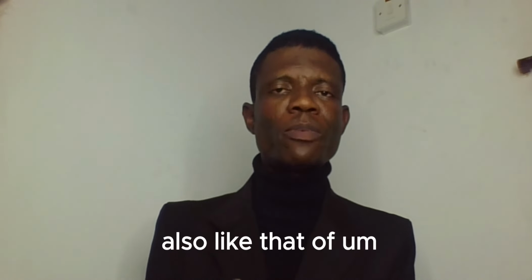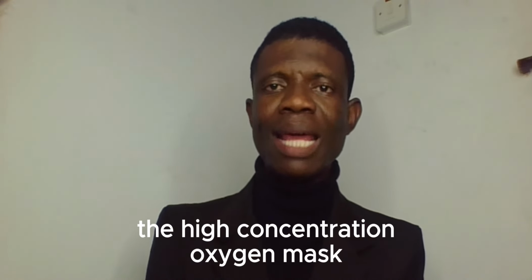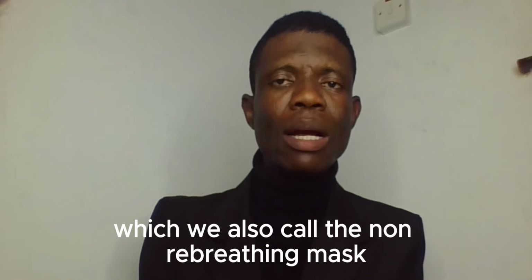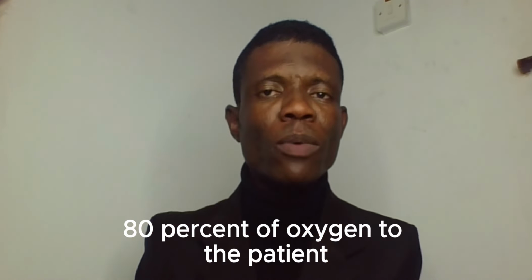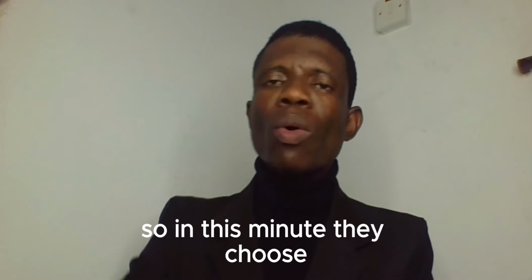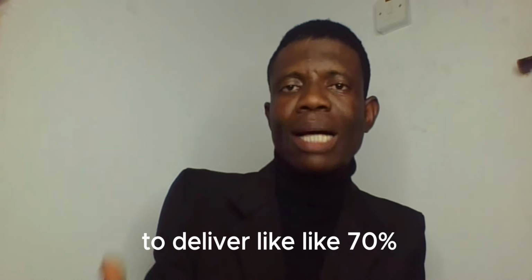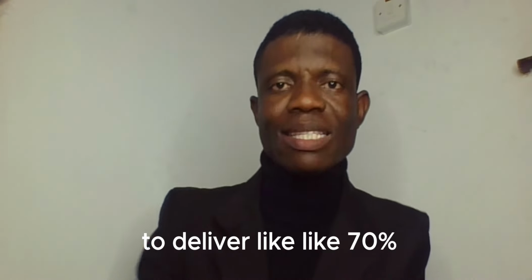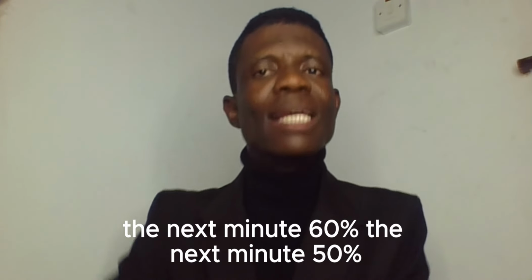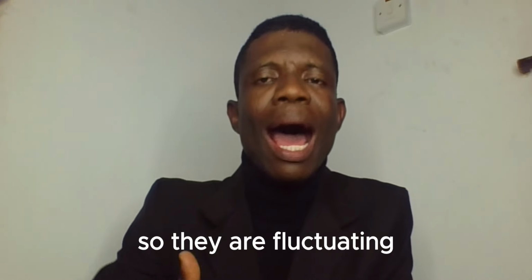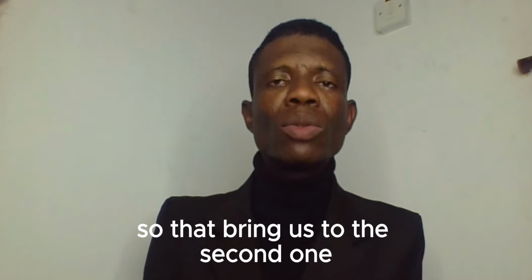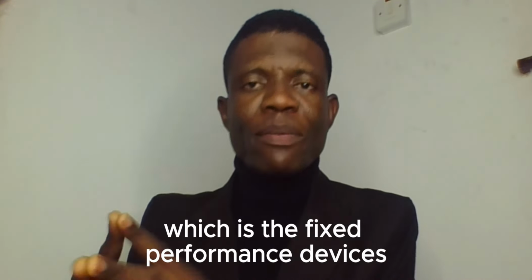Also, like the high concentration oxygen mask, which we also call the non-rebreather mask, that one can deliver up to 80% of oxygen to the patient. So in this minute, you can choose to deliver like 70%. The next minute 60%. The next minute 50%. So they are fluctuating. That brings us to the second one, which is the fixed performance devices.